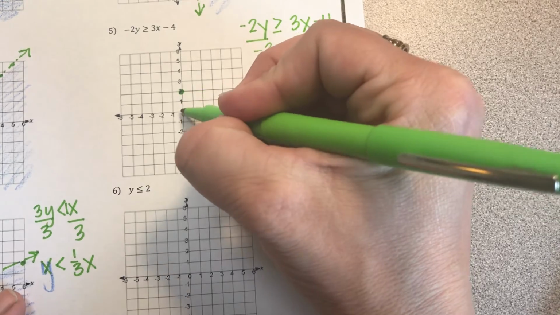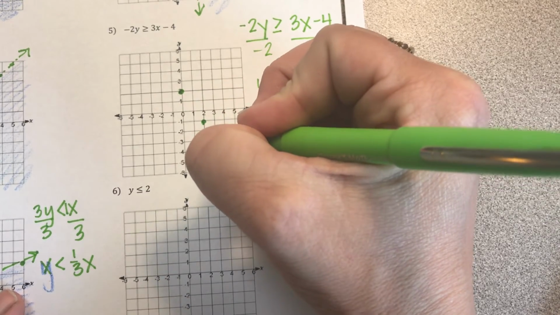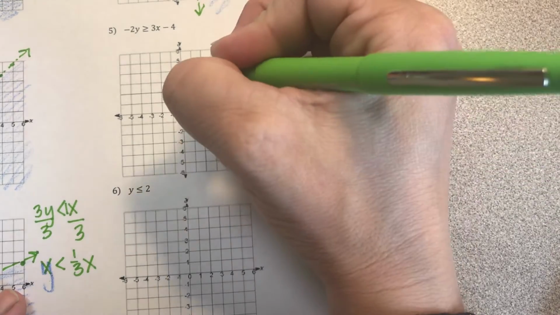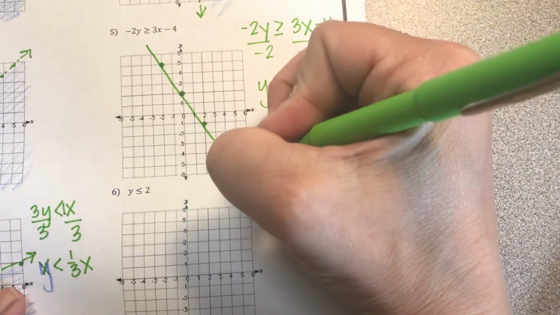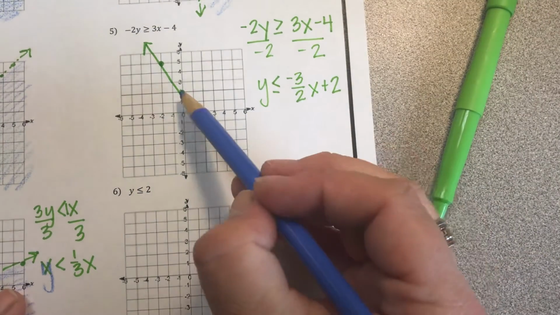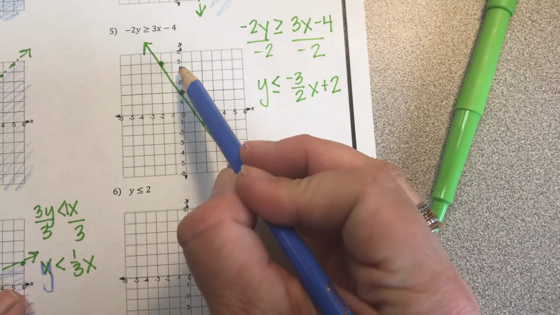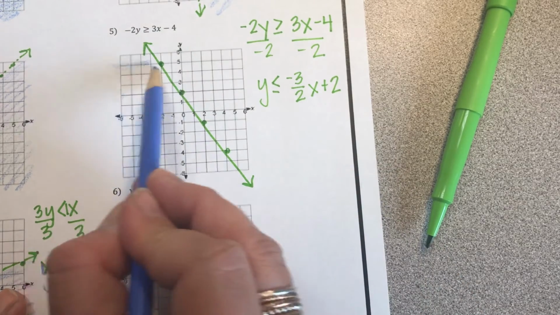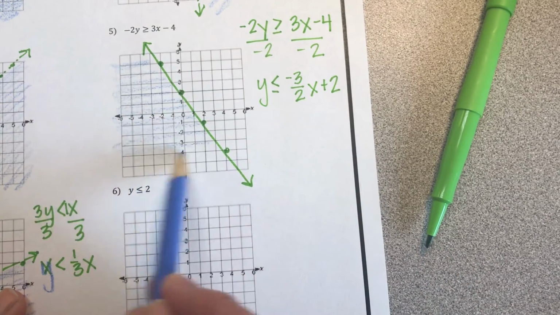So I start here, down 3 over 2, down 3 over 2, or up 3 over -2, solid line. And it's saying y is less than. So again, this is my y-intercept above and below the line. Because it's less than, I'm going to shade below.